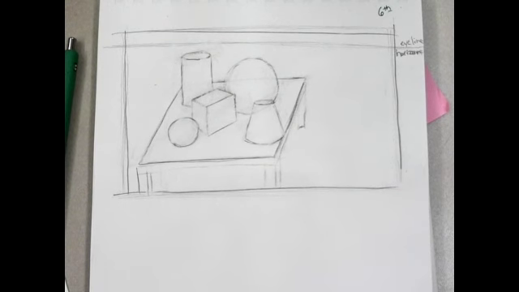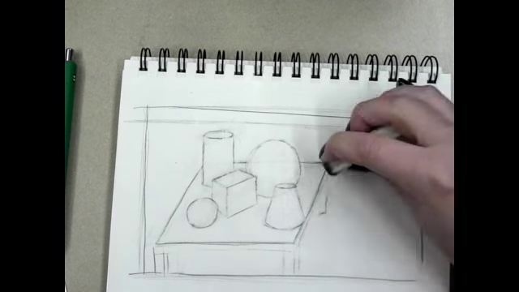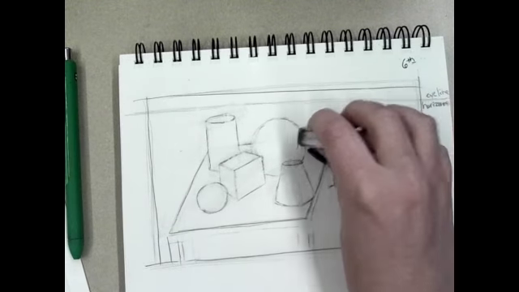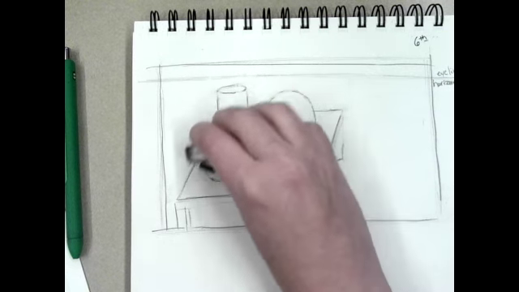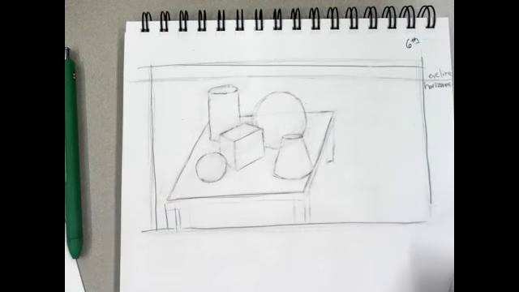Lighten it up a little bit. Yeah, start by lightening up your pencil marks so they're not too dark, so we don't mess up the light sides of our forms.